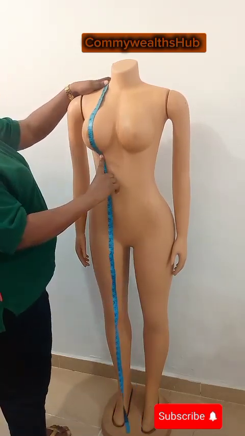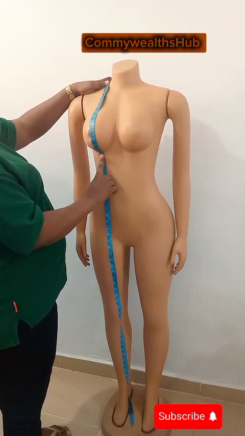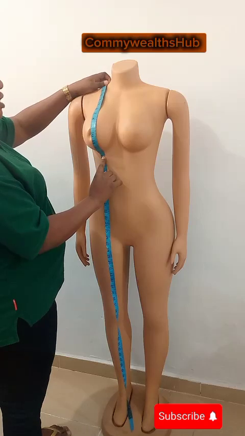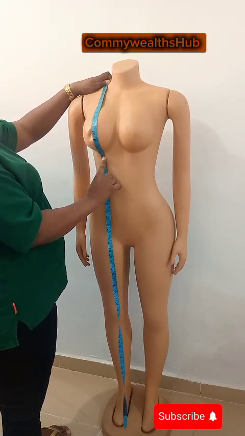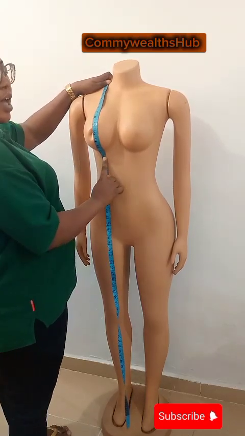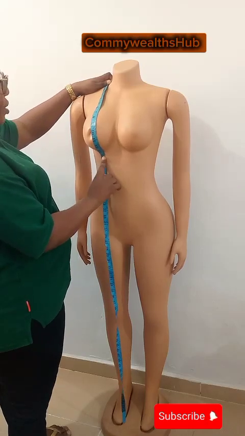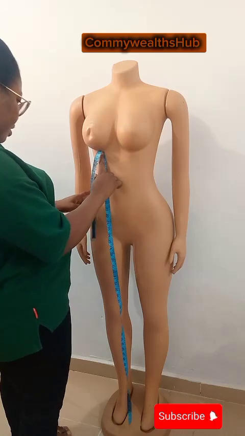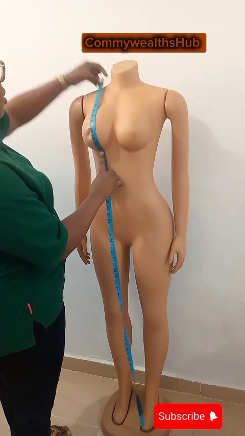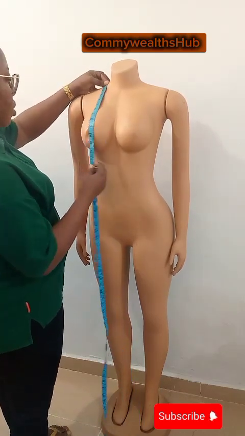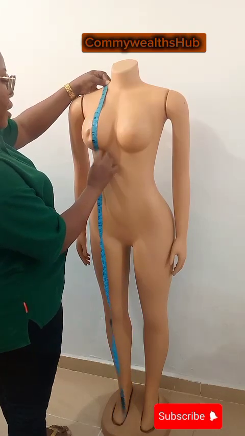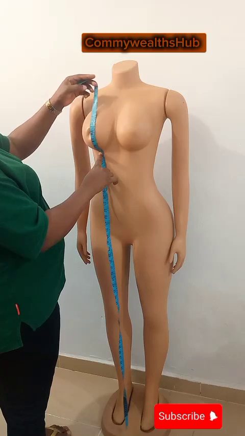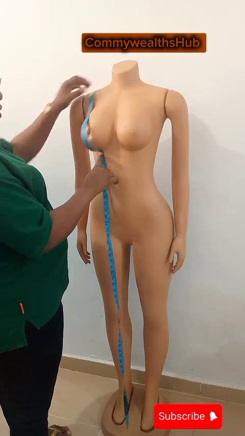Now we have gotten the point where our natural waist is, that is the half length. We got 16.5. Then we have the waist as well. That's where you normally put your trouser, where your skirt stays, your waist. Now the waist of this mannequin is around this point. So you ensure your tape rule is on this point of your shoulder, bring it below, and then you can leave it this way so that you can get what you are measuring.